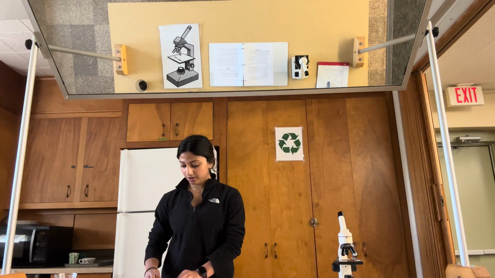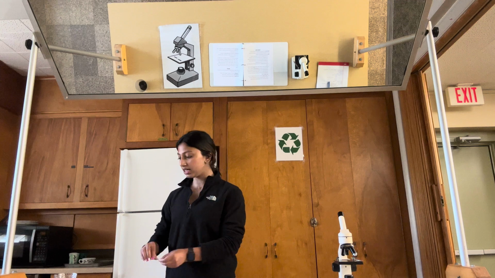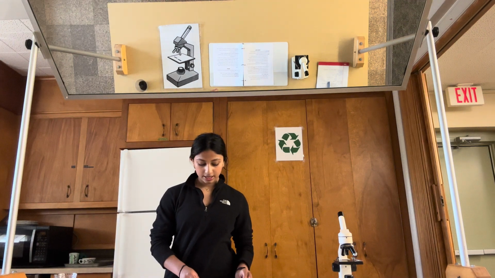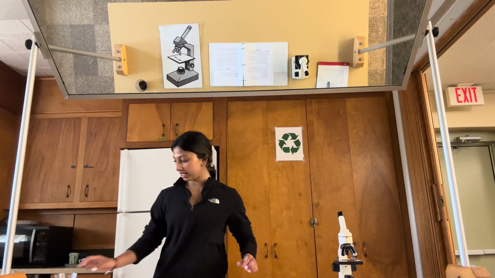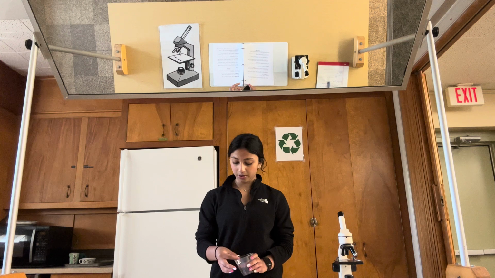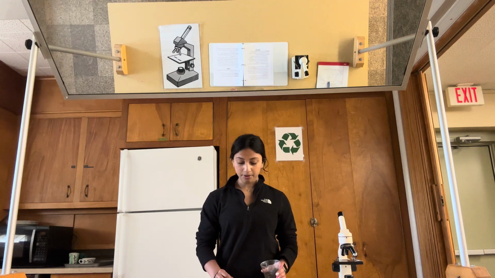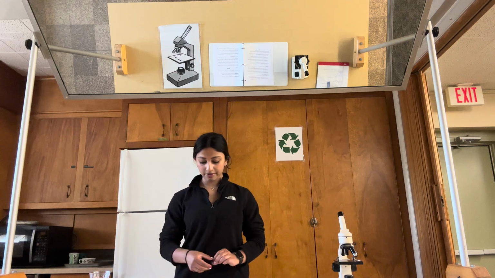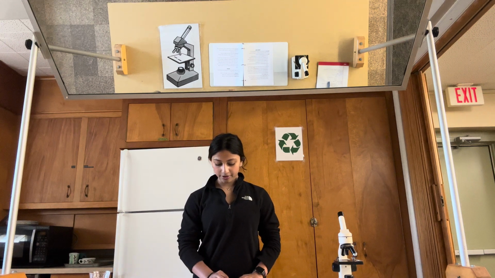Okay, so to prepare your own slide, we're going to take the slide and the cover and then take your sample. In this case, it will be some potting soil, and place it in the center, placing the cover slide on top to cover and protect the sample.